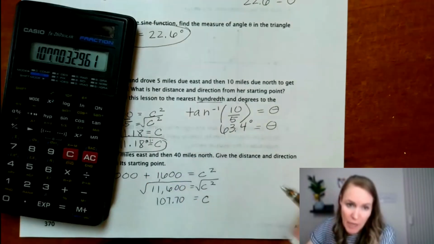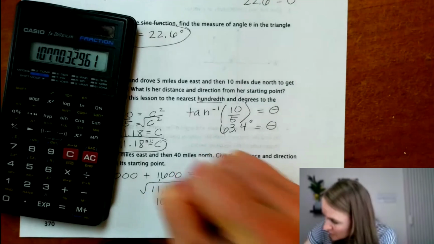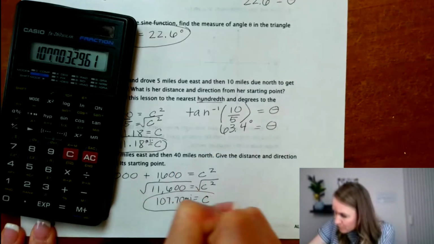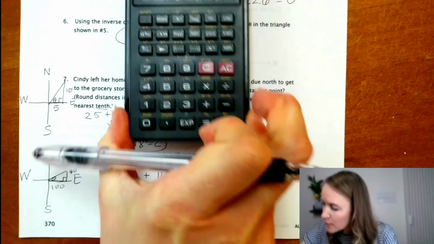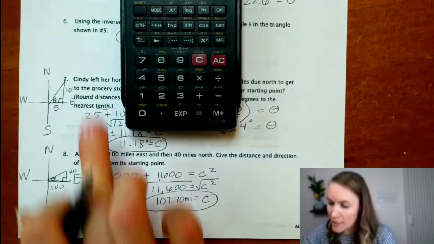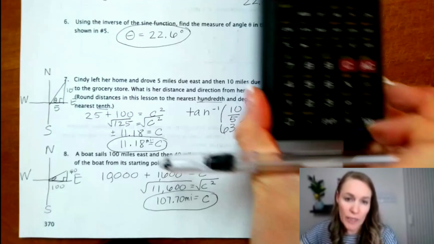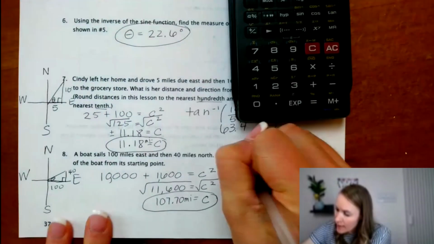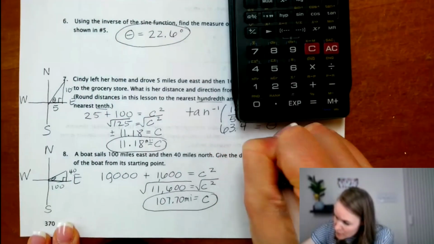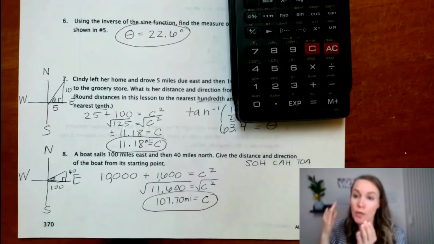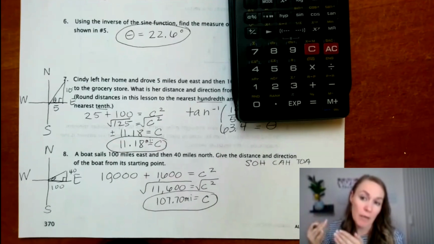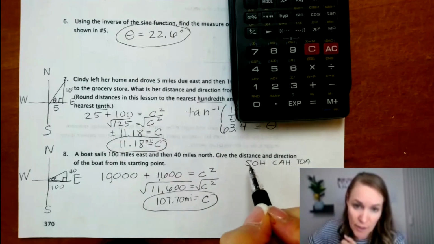And we are in miles, so let's go ahead and squeeze miles into our answer right there. Okay, and now we need the direction. So we can do tangent again, or we can do sine. So I like to write SOH CAH TOA up here because I don't want to give my brain too much work. I might make a mistake. So let's go ahead and use sine.